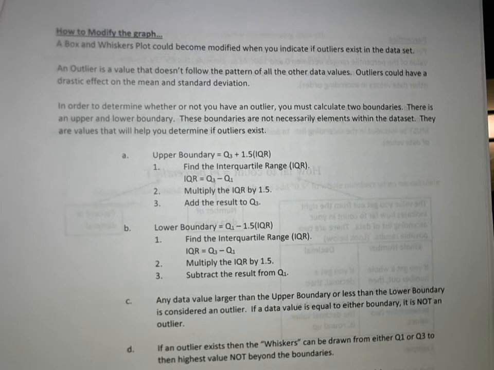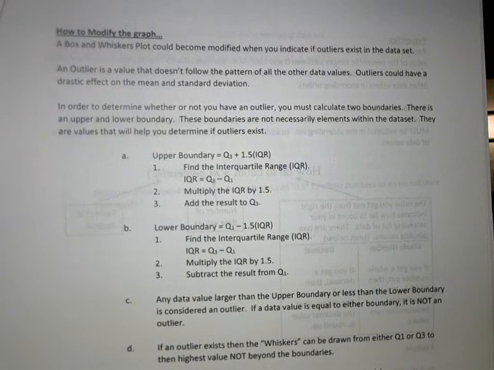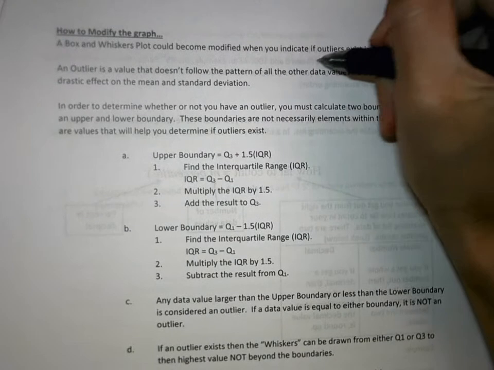Math 3, Unit 8.3, Part C. Today we're getting more into how to modify your graphs. So a box and whisker plot could become modified when you indicate if outliers exist.